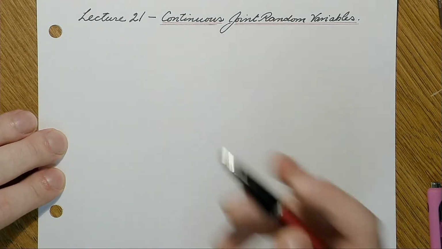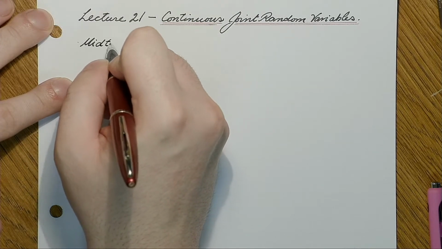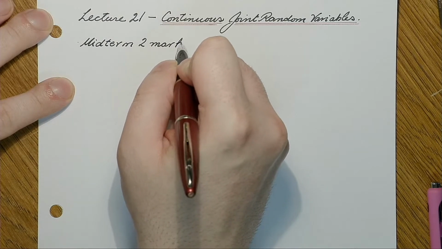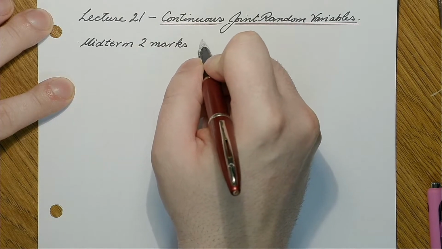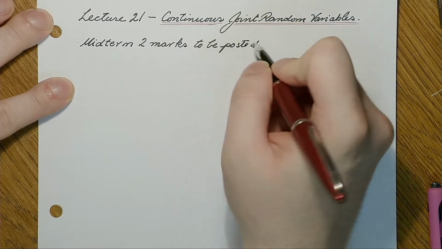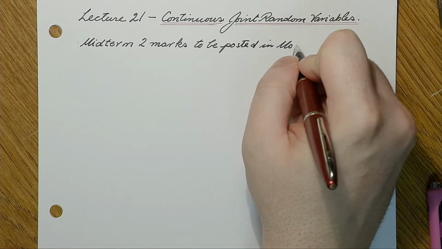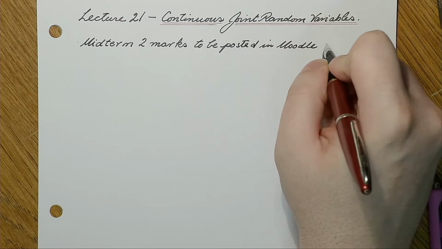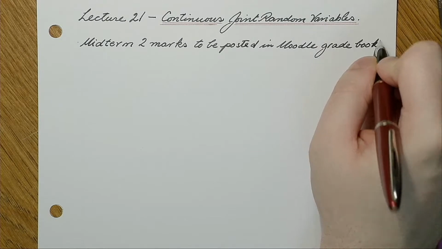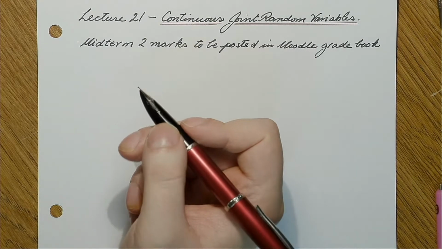Okay, so yes, what I'll do is I'll say the midterm 2 marks are posted in the Moodle Gradebook. And the lecture notes for lecture 20 are also posted on Moodle.